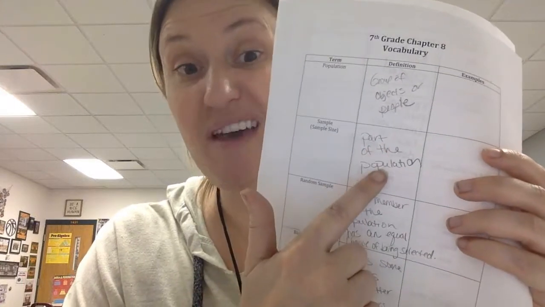Okay, and then a sample, or you'll hear me say sample size, those words are interchangeable, is simply that: it's part of the population. It's not the whole population. For example, if I want to know the favorite pop of all the seventh graders at EDCO, it is very easy for me to get that information about my entire population. I have access to all the seventh graders at EDCO. There's only 30 to 40. I can simply go ask them. However, if I want to know about the favorite pop of all the seventh graders in America, I cannot physically ask every seventh grader in America. That's not going to work.